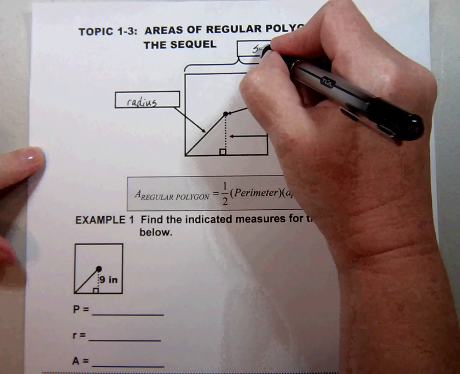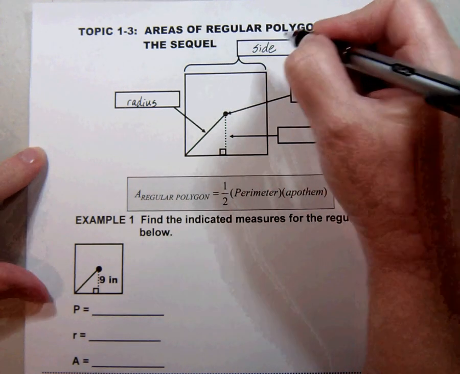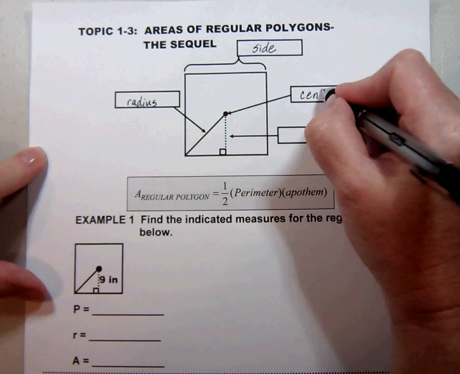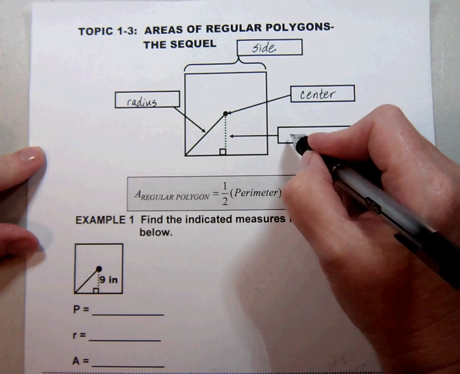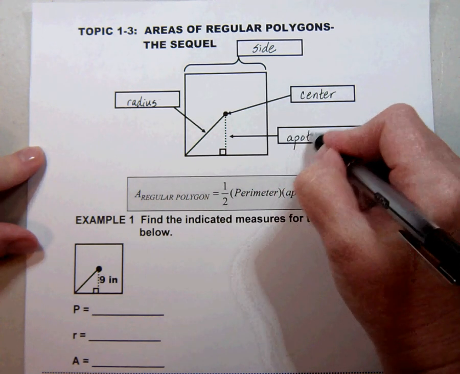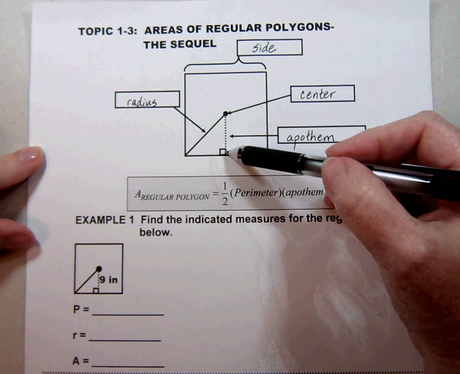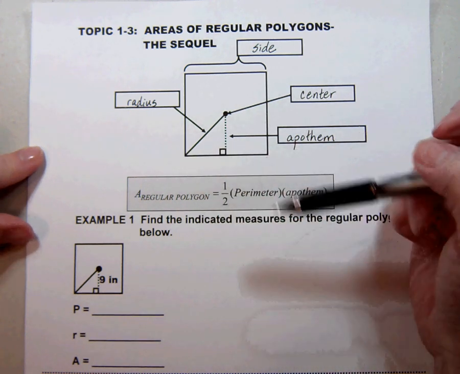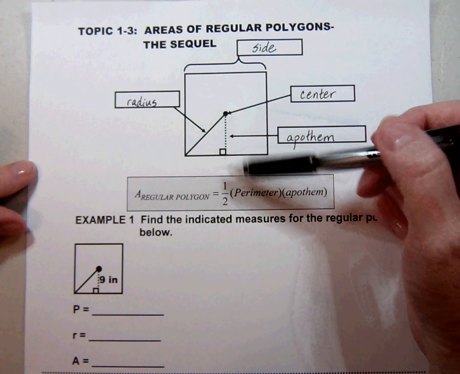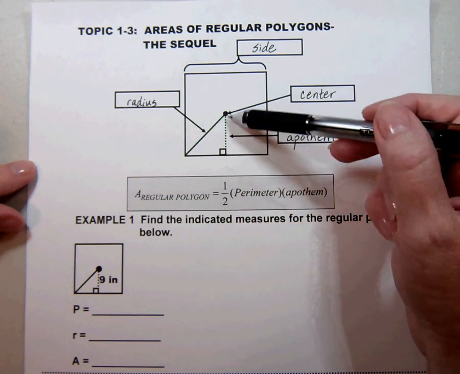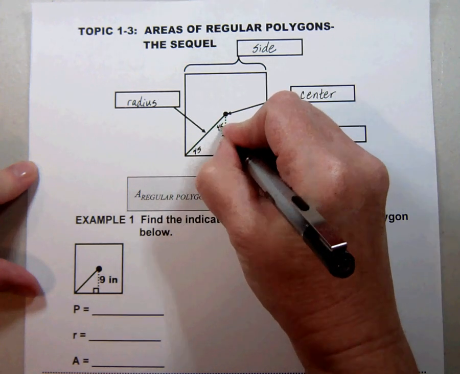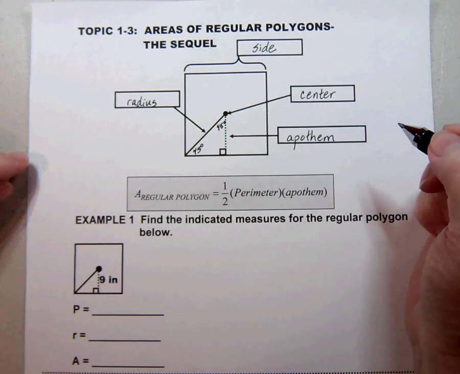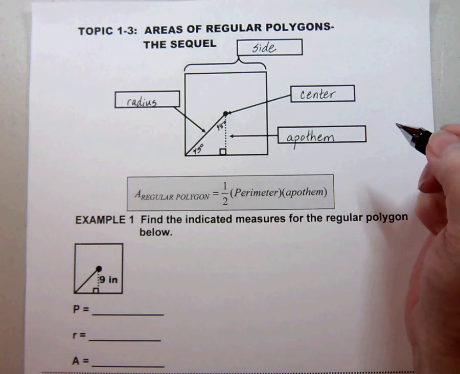This is the side of this square. The point in the middle is the center. And the line that's perpendicular and bisects the side is called the apothem. And it always is at a right angle, and it's always half the side length. There's another interesting fact on a square. It's actually half the side length here also, because this is a 45, 45, 90 degree special right triangle that's formed when you draw the apothem and the radius of a square.